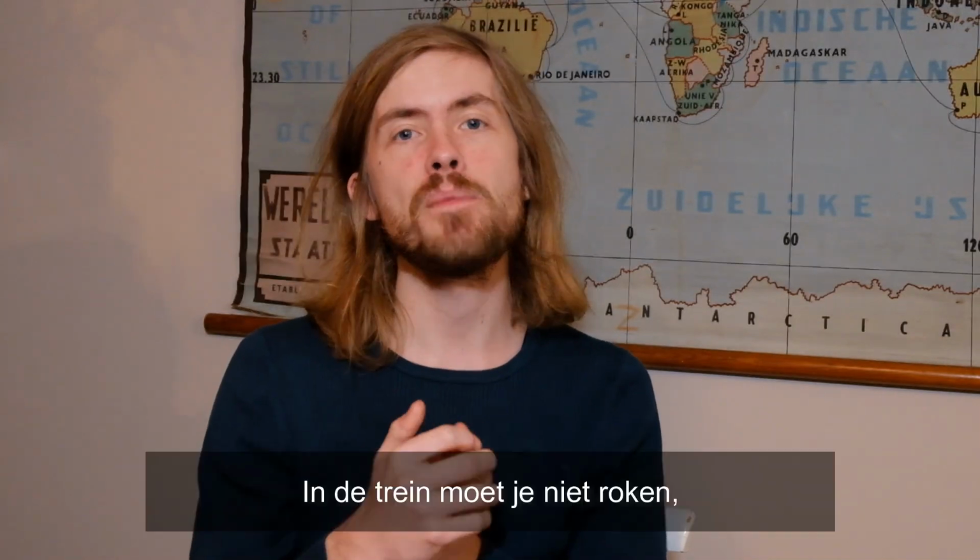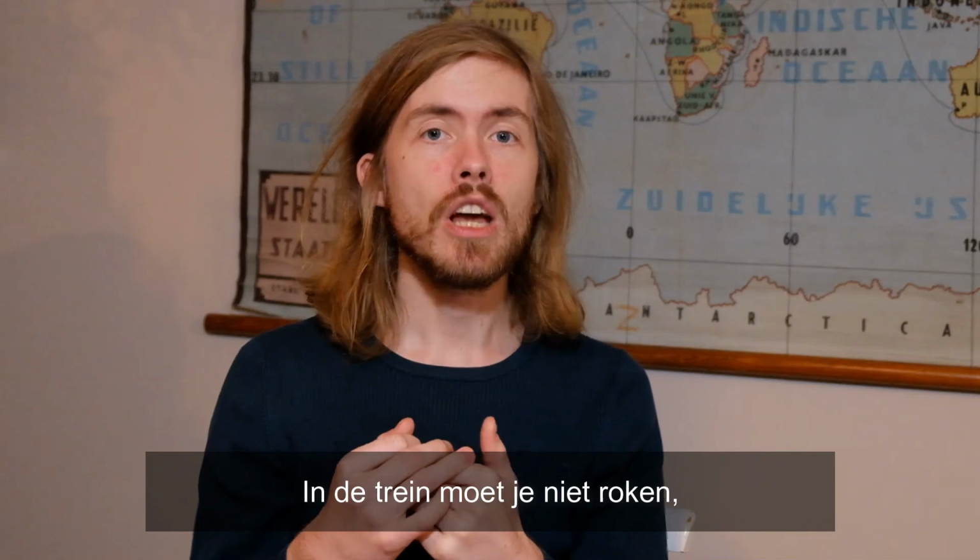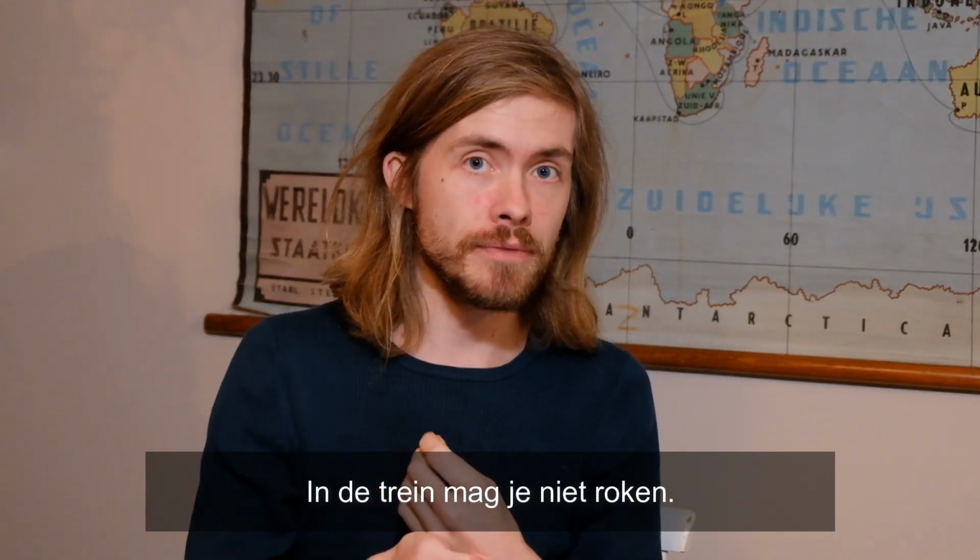So, first sentence. In de trein moet je niet roken. Okay, so why is that wrong? Because technically, if I was to translate that one into English, it would be: in the train, you don't have to smoke. It means that you're not obliged to. It's not obligatory to smoke. So I'm implying that it's kind of allowed to. Whereas the correct sentence would be: in de trein mag je niet roken. You're not allowed to smoke in the train. I hope you got that one right.